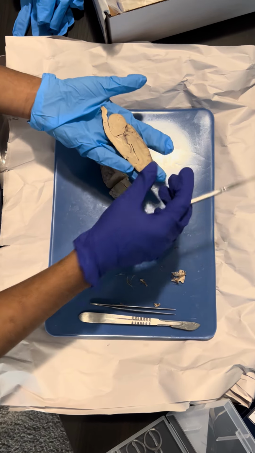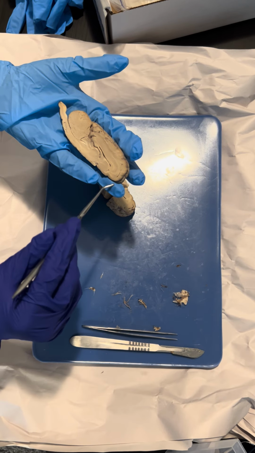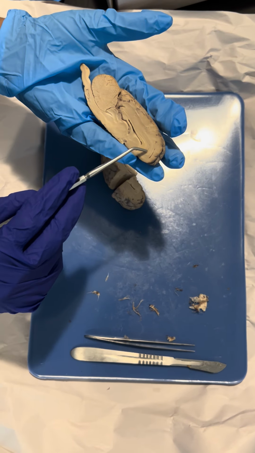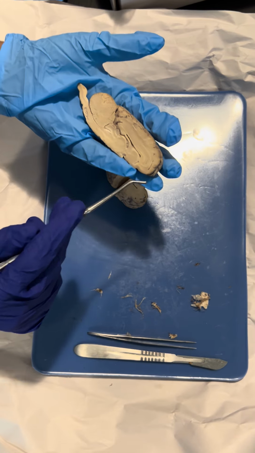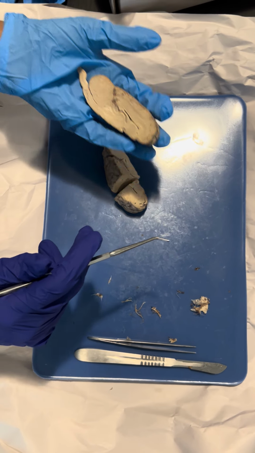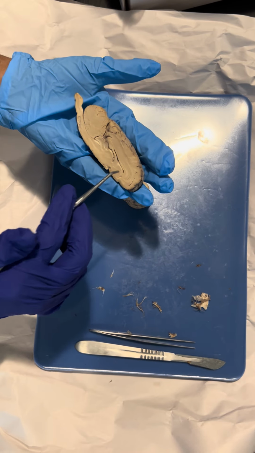Okay, then here we have the hemisphere of the brain, and over here we have the choroid plexus, and these house capillaries, and it also helps produce cerebrospinal fluid.